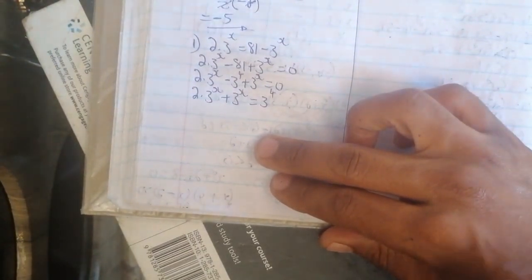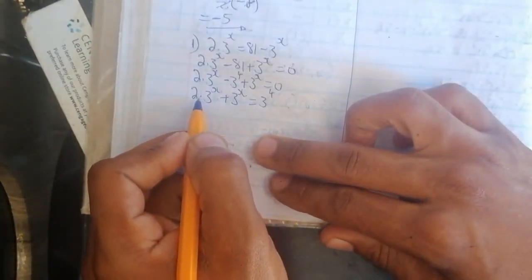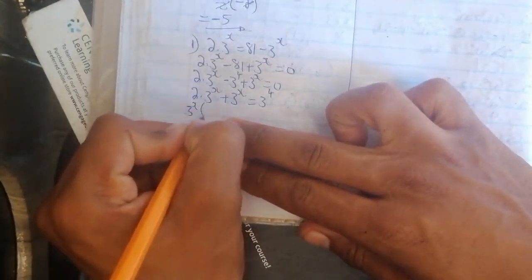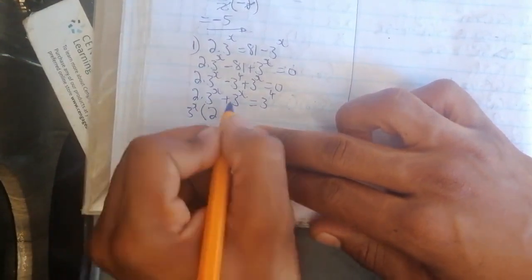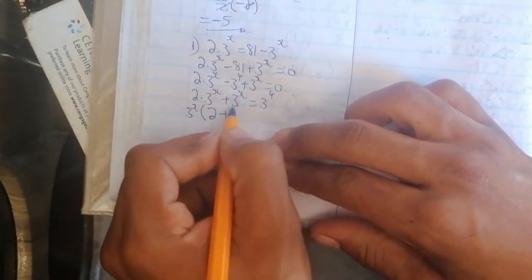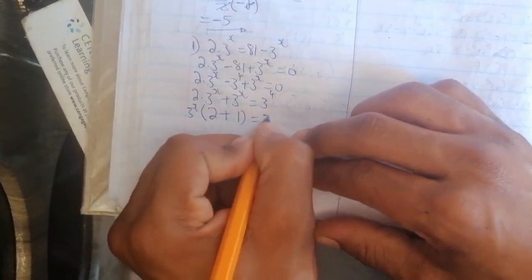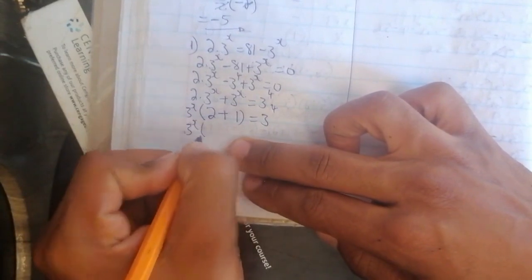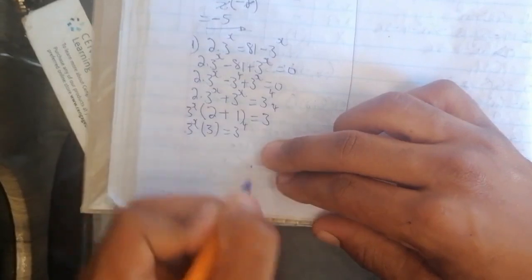And from here I can say there's a common factor, which is 3 exponent x. I took out 3 exponent x, I'm left with 2. Addition sign, I already took 3 exponent x. When there's nothing left, you will always say there's a 1 there, something worthy of noting. And then I have 3 exponent x times (2 plus 1), which is 3, equals 3 exponent 4.